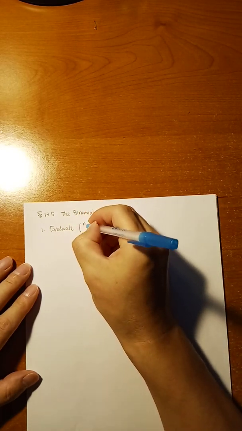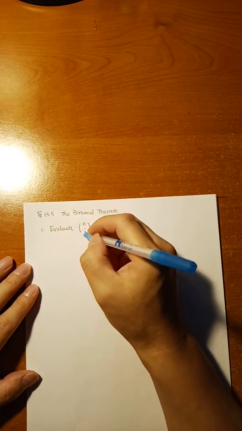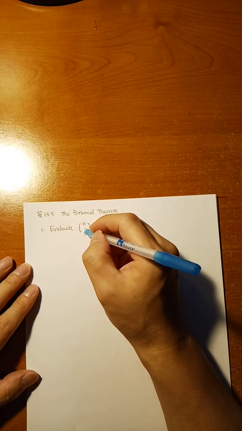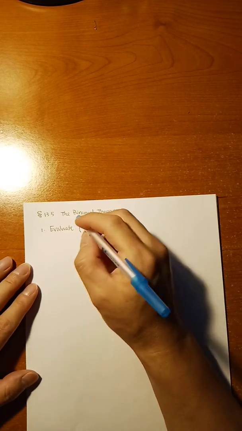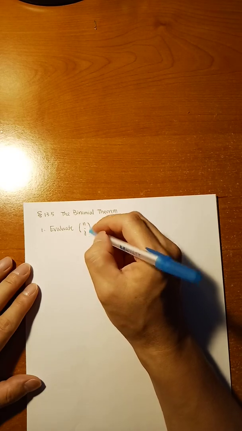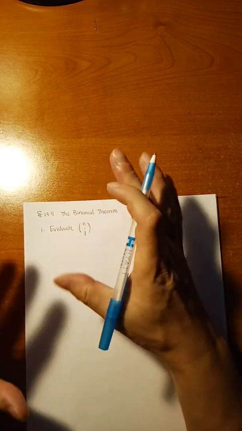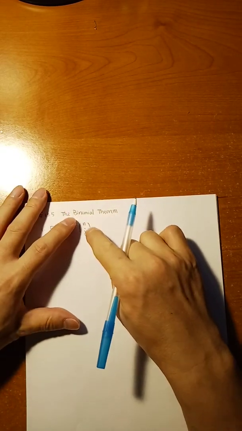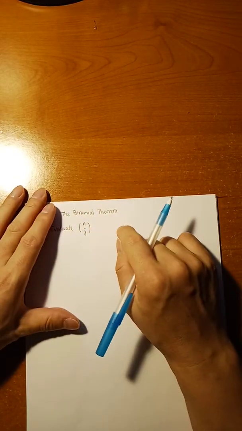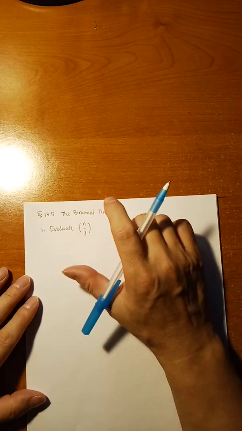Evaluate. Here they read it like n taken j at a time, or you can say n choose j. So evaluate this symbol. You have the parentheses on top, you write n, the bottom you write j, but it's not a fraction. It's just a symbol.